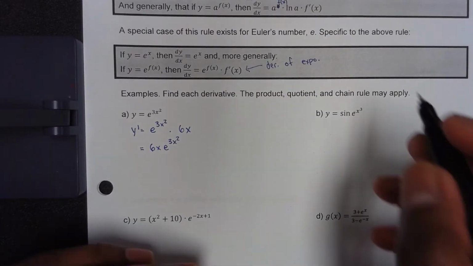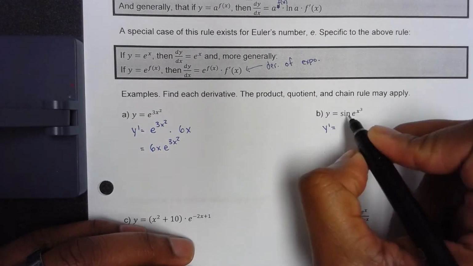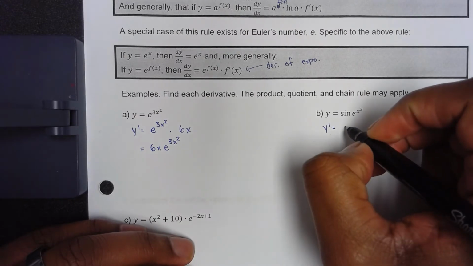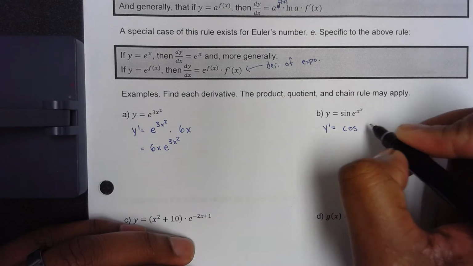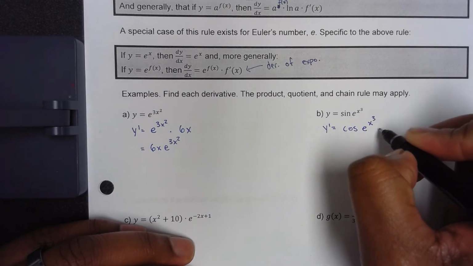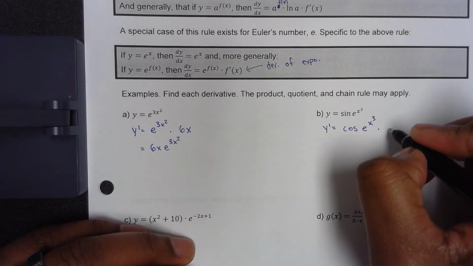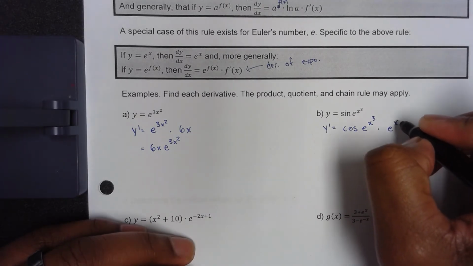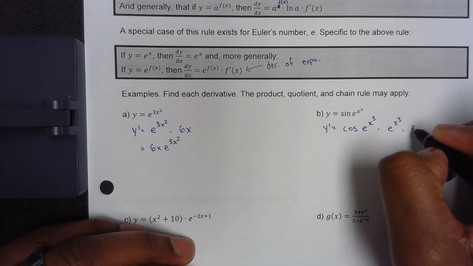For letter B, we would get y prime equals, the derivative of the sine is cosine, and we never change the angle, so that's going to be cosine e to the x cubed, and then we multiply by the derivative of the angle, which is e to the x cubed multiplied by the derivative of the exponent, 3x squared.